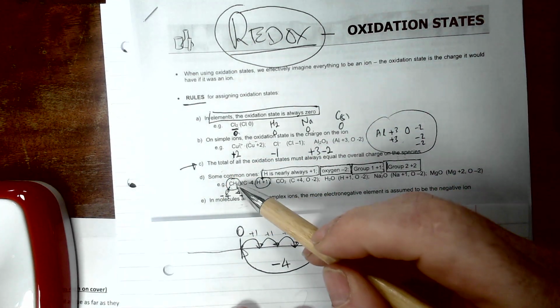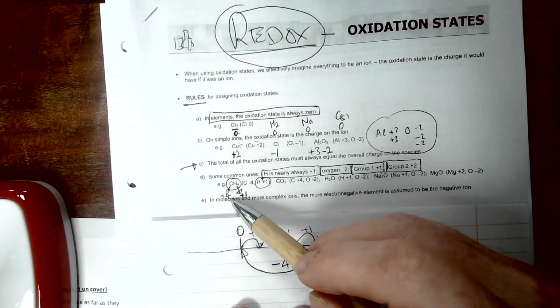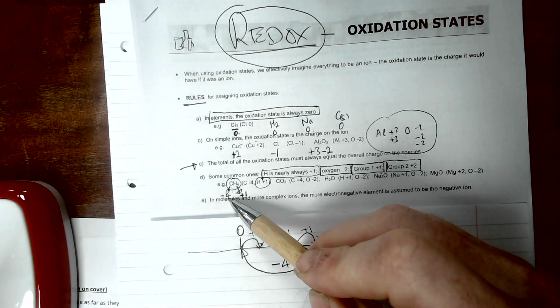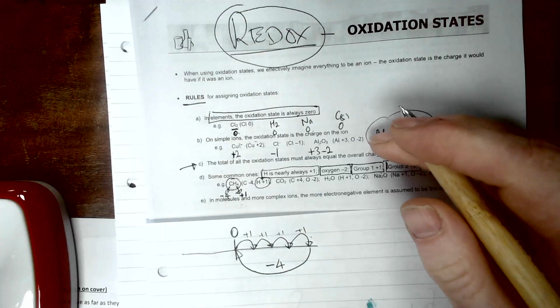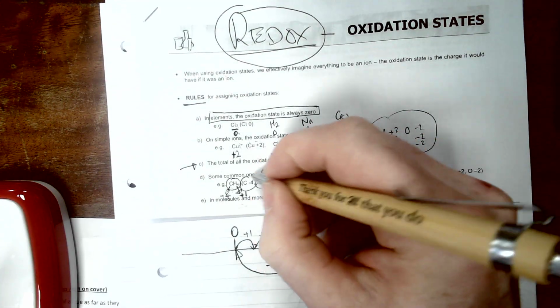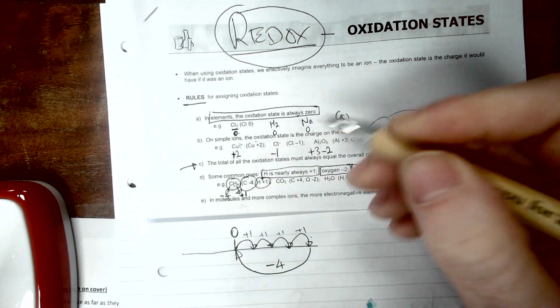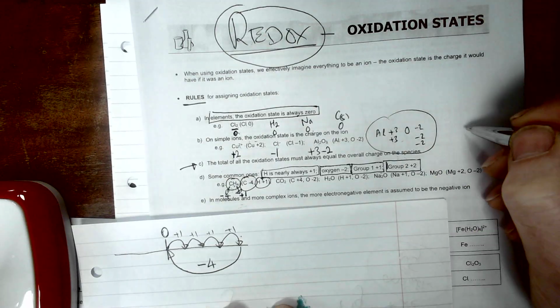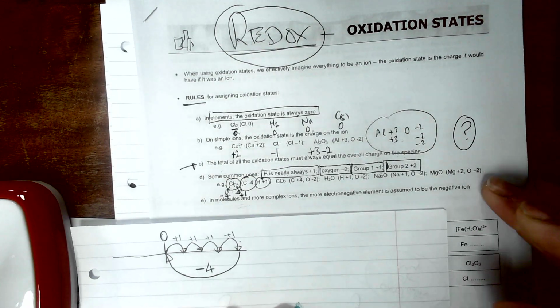What this means is that the carbon here has effectively gained 4 electrons. This is what we're using these oxidation states for. All you need to know though is, can you work out the oxidation state? Let's try another one. You'll still be in this stage now, confused, I imagine.